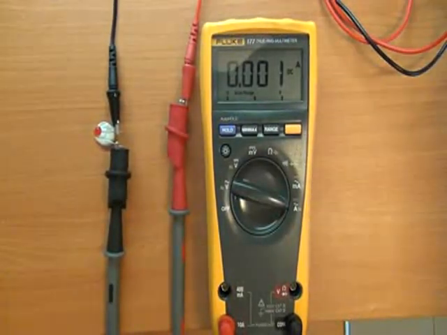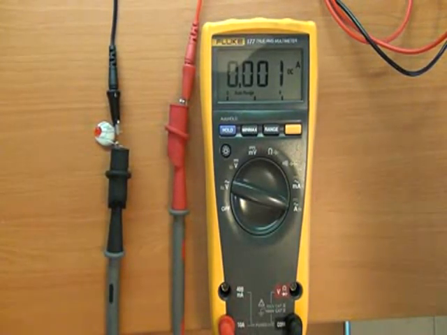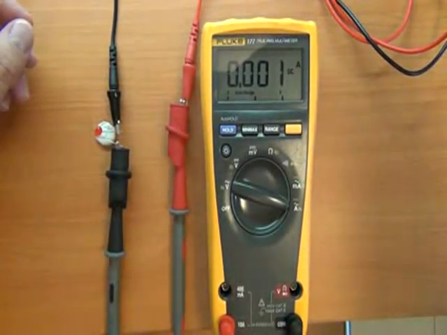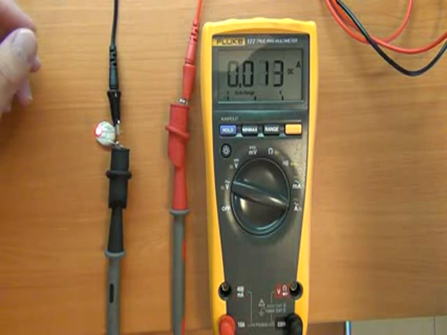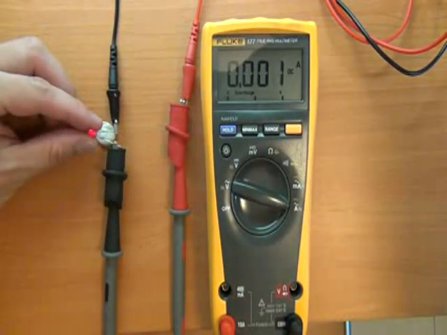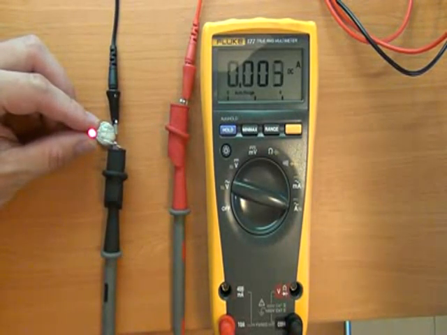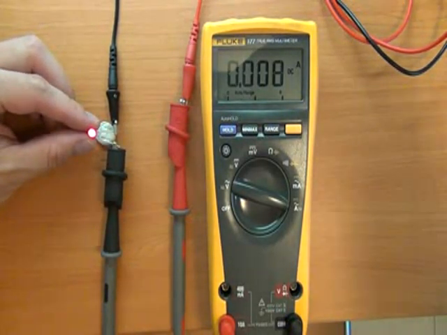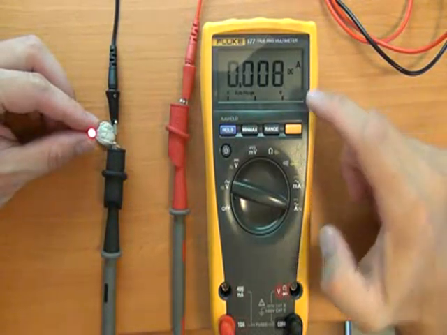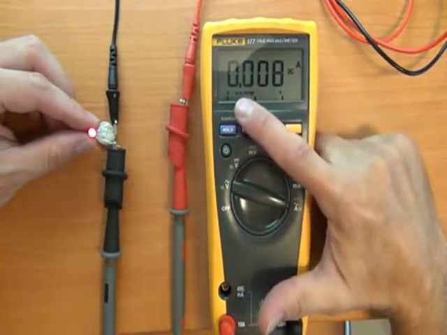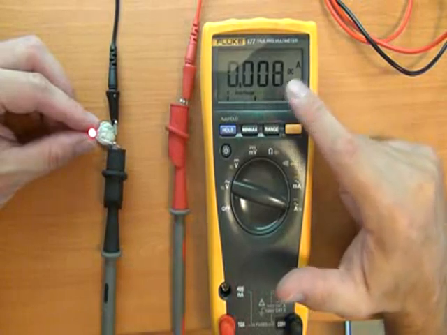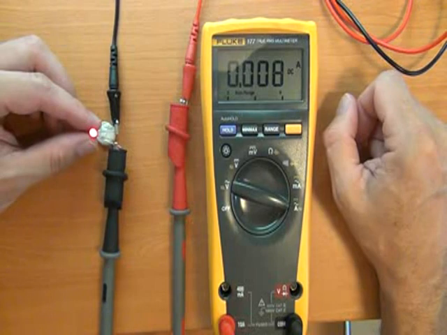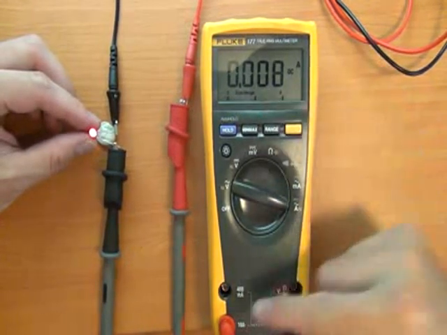Okay, so I'm switching on the power supply. Let's have a look and see at what level that LED is going to come on. I don't know if you can see that. There we go. I've got it up at about 2 volts. And you can see it's at 0.008 amps.